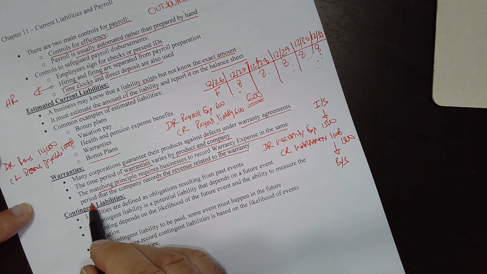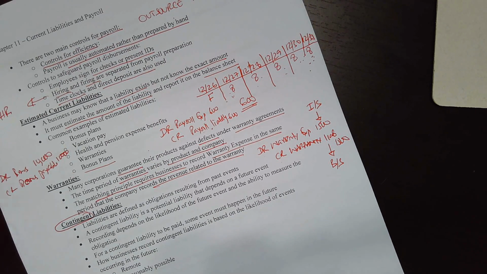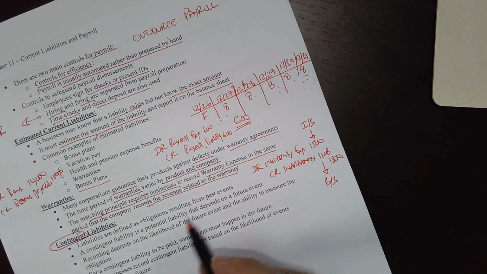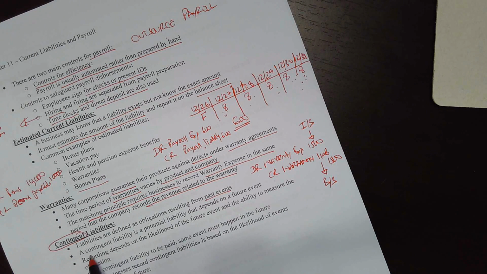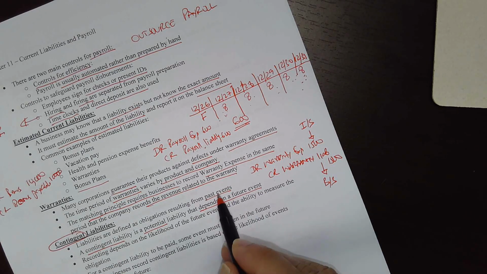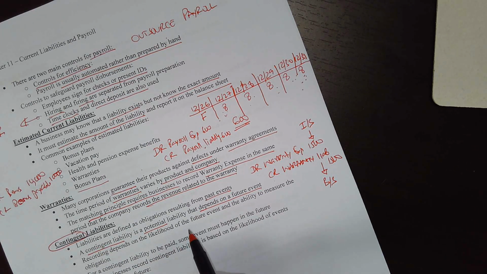Now the most important thing about this is that the liability is contingent. Contingent liabilities are based on some probability from past events, right? A contingent liability is a potential liability that depends on a future event. So all the liabilities we have discussed are based on past events. The contingent liability is a potential liability that depends on a future event.